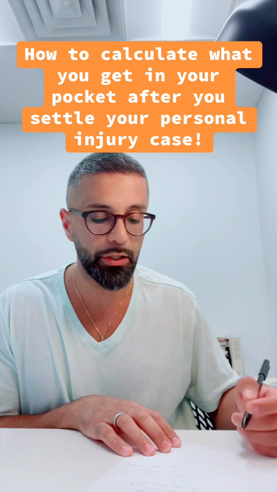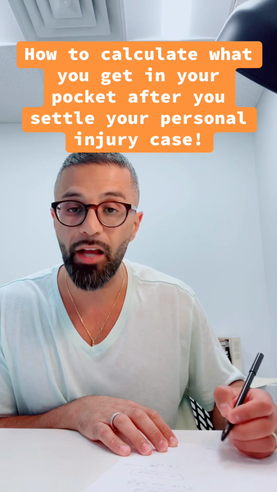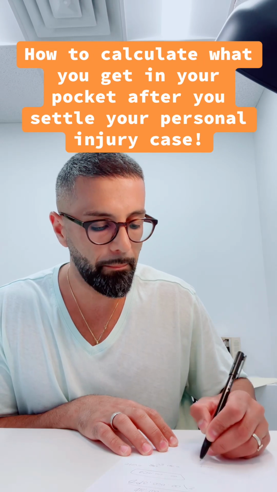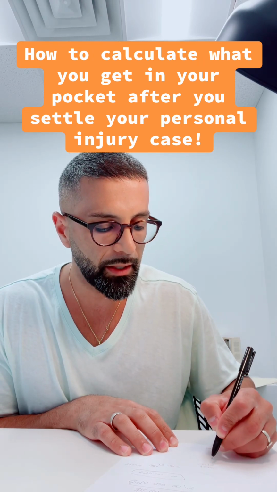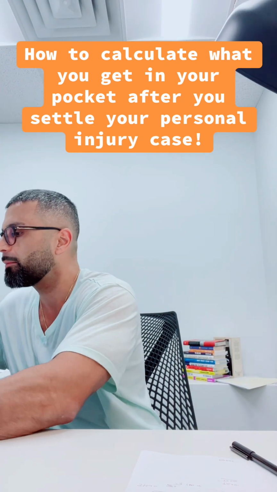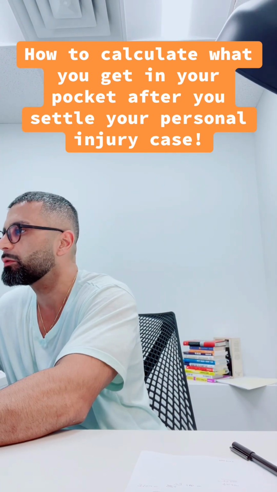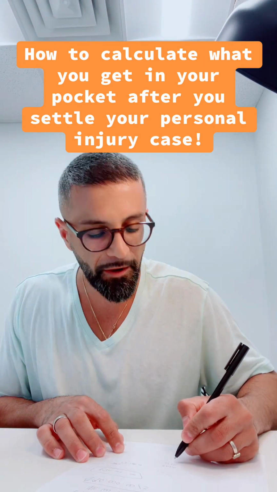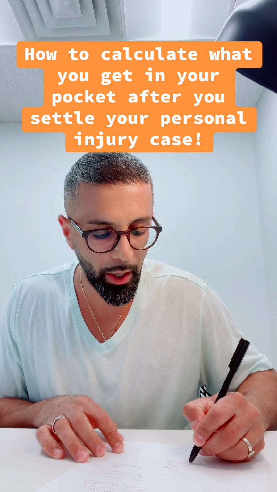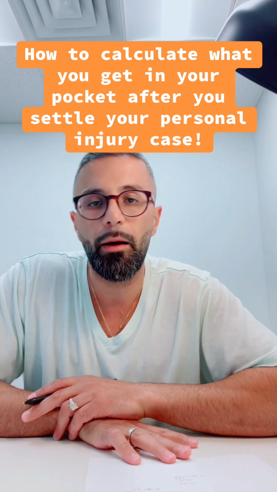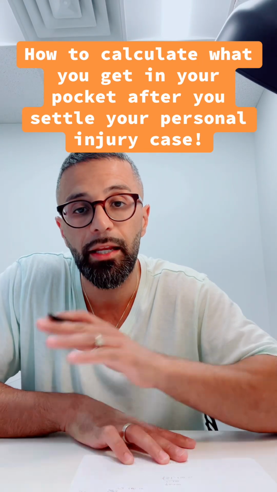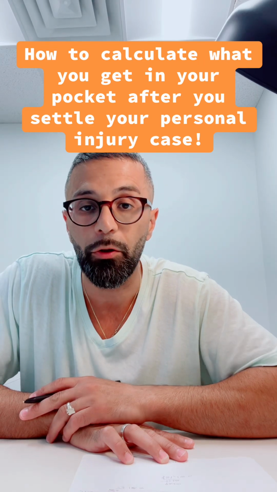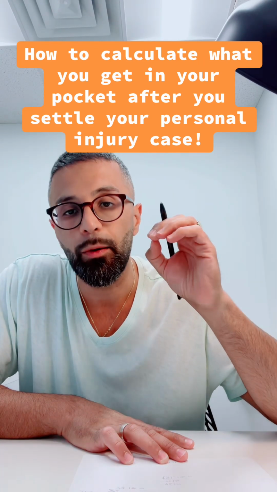$33,900. What you would get in your pocket from this hypothetical example is $90,000 minus $33,900. I don't know that off the top of my head because I'm terrible at math. That's why I went to law school. $33,900. You would get in your pocket $56,100. Approximately $56,000 is what you would get in your pocket if you were to settle your personal injury case for $100,000 with $10,000 in disbursements and a 1/3 legal fee.